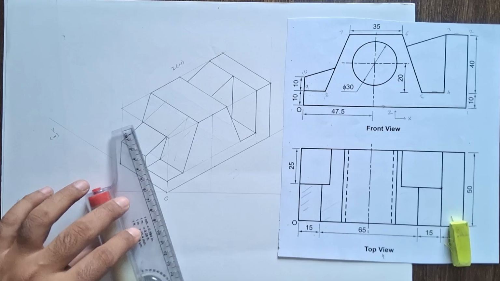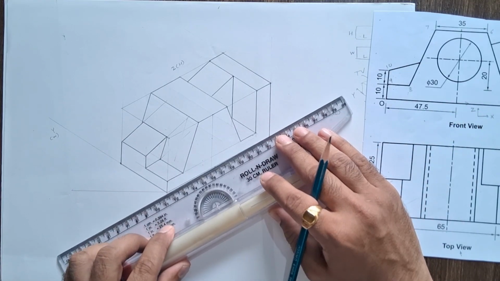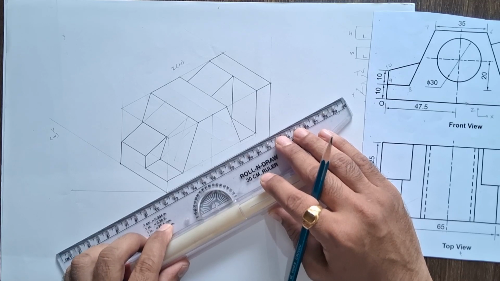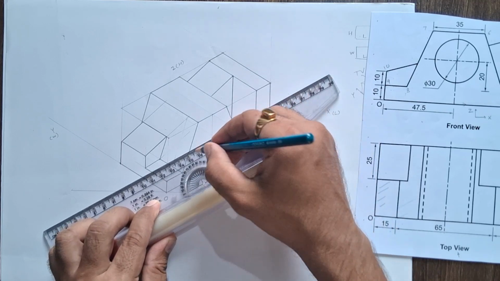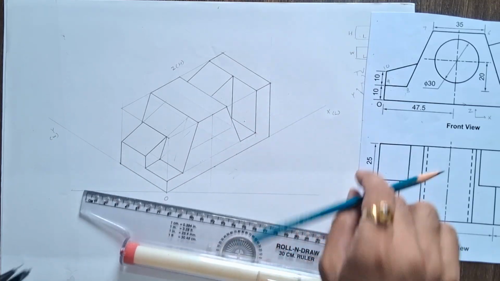This is the center point for this circle. Now we will draw a rhombus here. Diameter of that circle is given. Diameter is 30 mm. So we require a 30 by 30 rhombus.